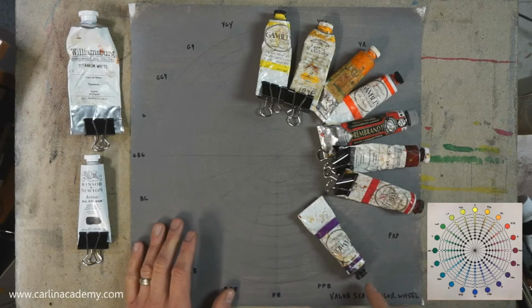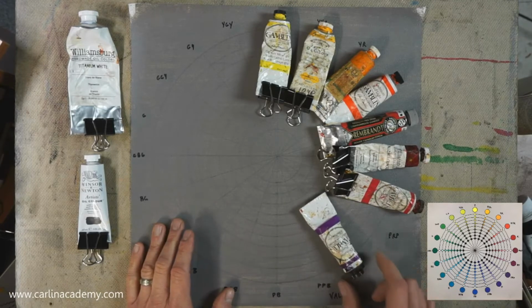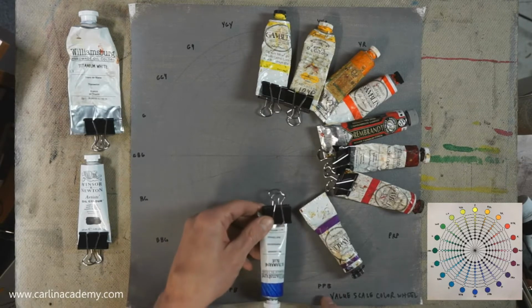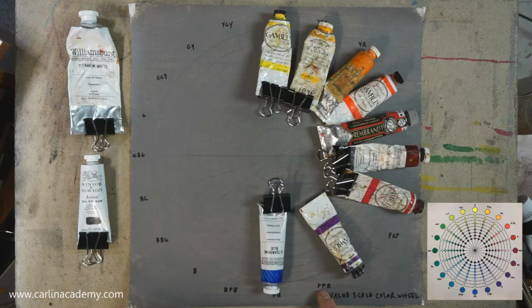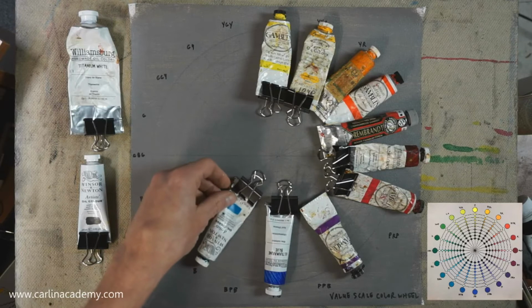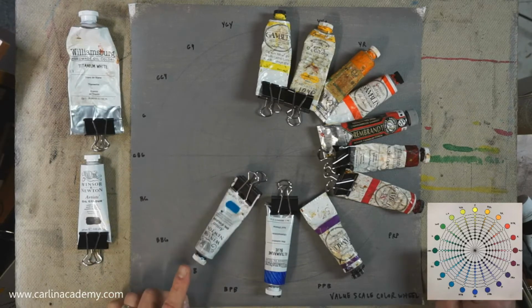So purple, we have dioxazine purple. Purple blue, again, we're going to skip families because we're going to bracket for the purple, blue. So purple blue is ultramarine blue. We're going to skip families again. Blue is phthalo turquoise. Now, this will be one that I definitely recommend getting from Winsor & Newton.